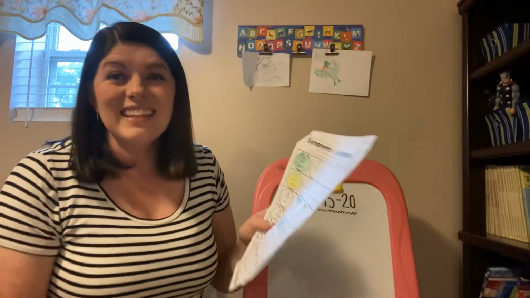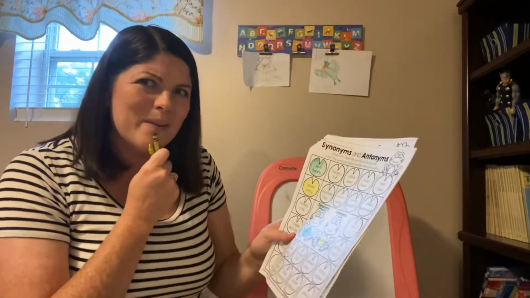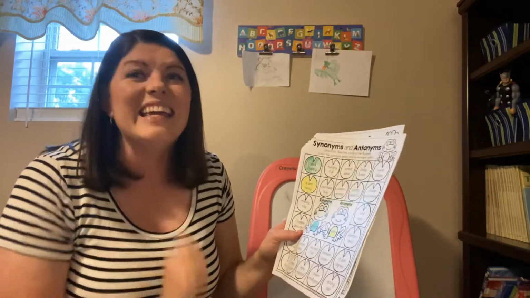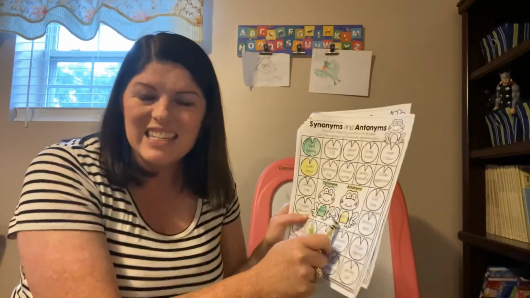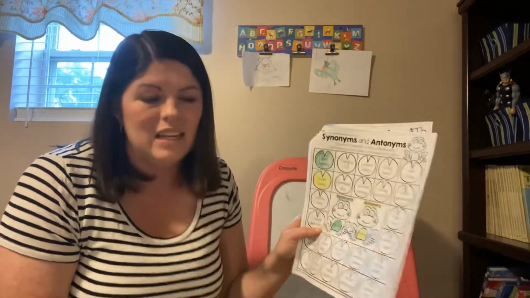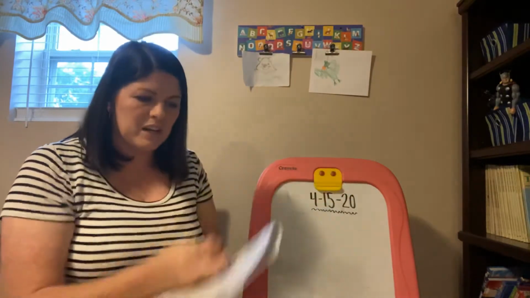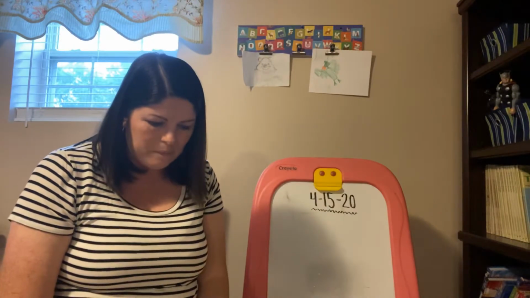All right. So let's go ahead and color this one. What color? You're right. Yellow, because they are opposite. Messy and tidy are not the same. So they are antonyms, meaning they're opposites. Go ahead and grab that yellow, and we're going to color messy and tidy yellow.